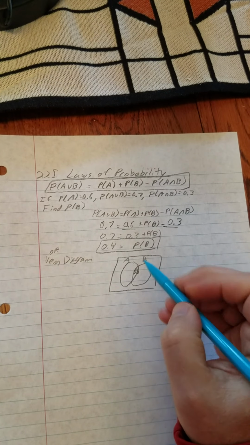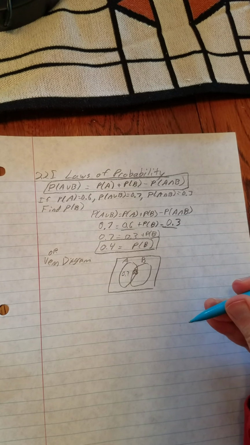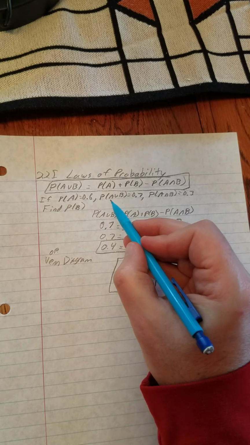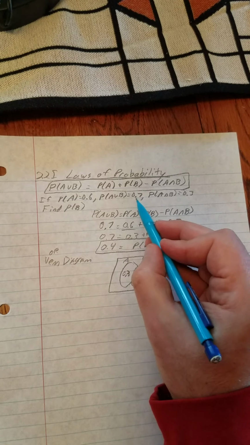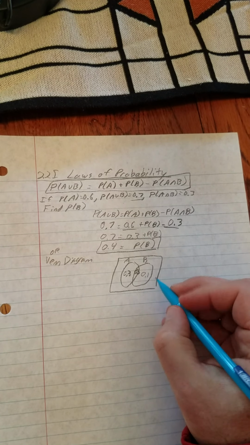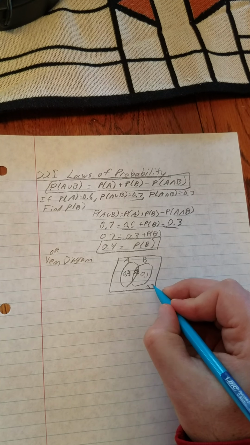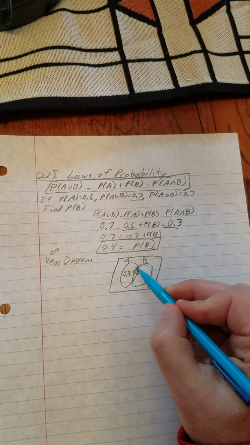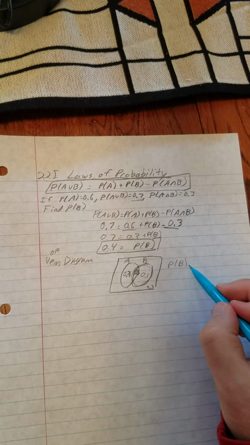If all of A is 0.6 and this is 0.3, again, that would be 0.3. The OR is these three added up. That's 0.6. Need to get it to 0.7, so that's 0.1. And then the outside would be 0.3 because they add up to 1. And then B would be those two numbers, which again is 0.4.